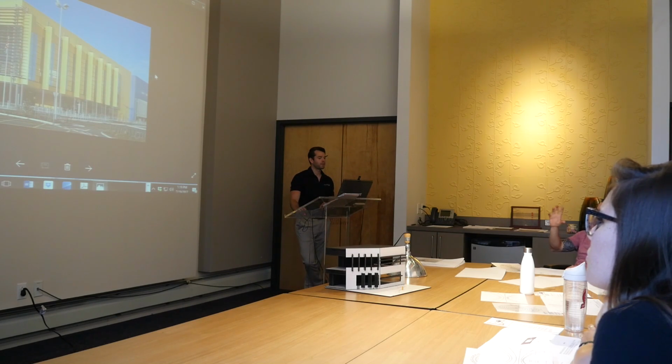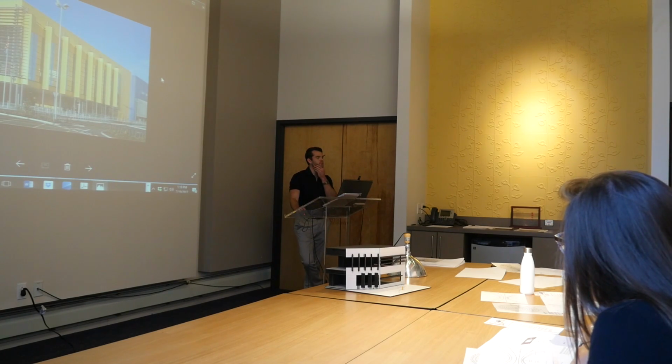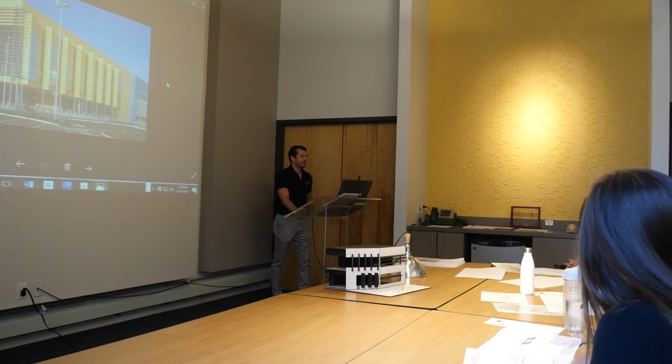So is this what a lot of the architecture is going to start to look like with most modern buildings? It's like a lot of louvers going. Hopefully. Right, so it'll be a very similar look to this.